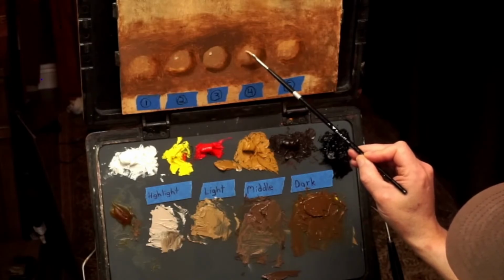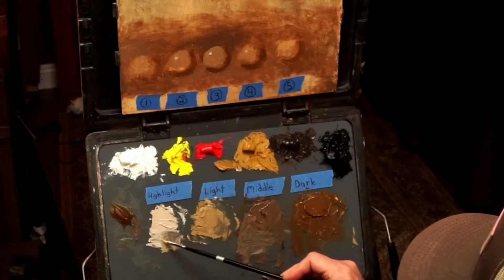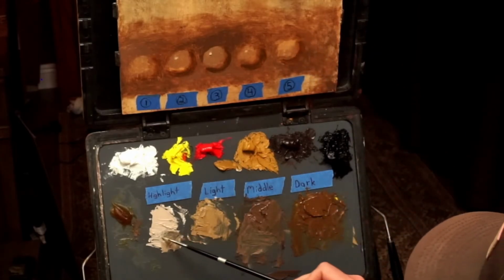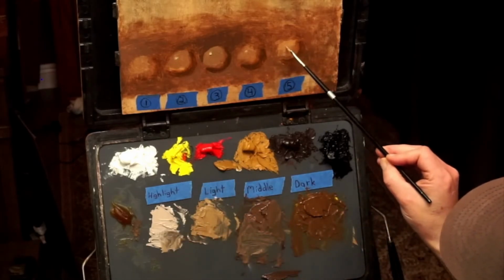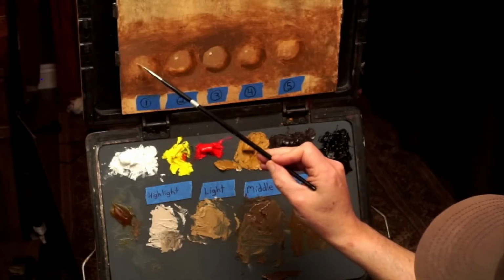And for number 4, we're going to add a little background in that, so it's not quite so bright. More background for number 5, so we're even weaker. We still want to see it, but we just want it weak, and we want it really weak for number 1.